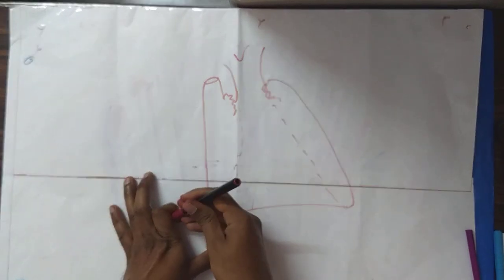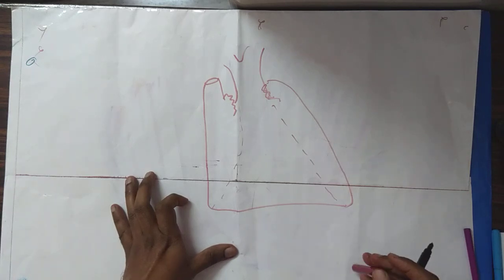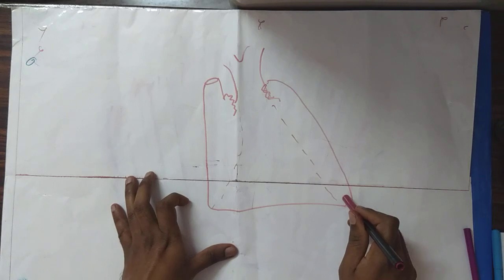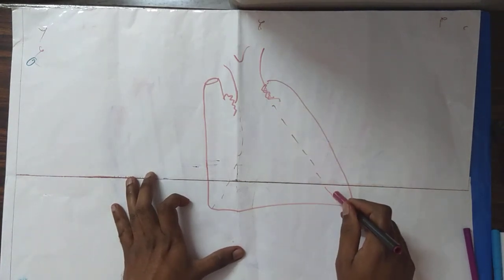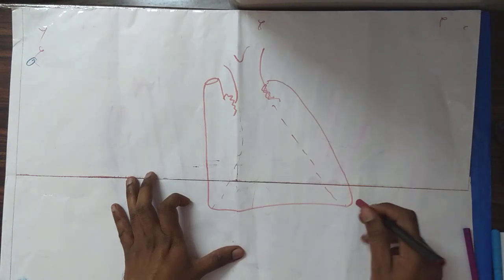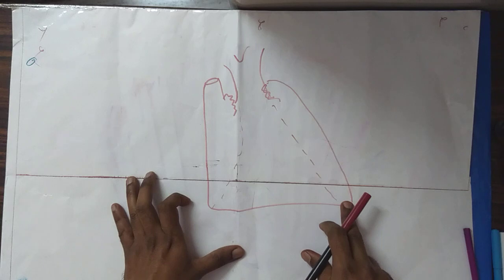The anastomosis between the right coronary artery and left coronary artery occurs through their branches. One is related with the apex of the heart, where the anterior descending branch from your left coronary artery anastomoses with the posterior interventricular branch of your right coronary artery.